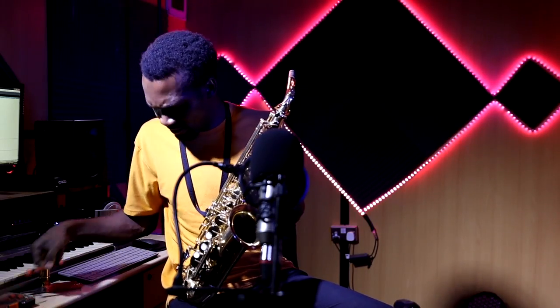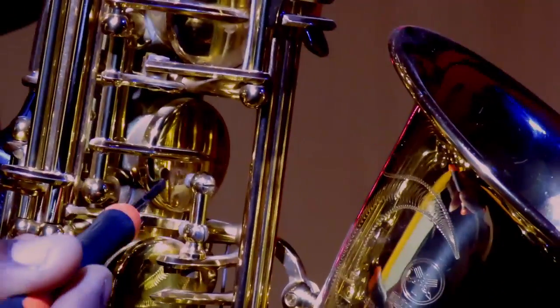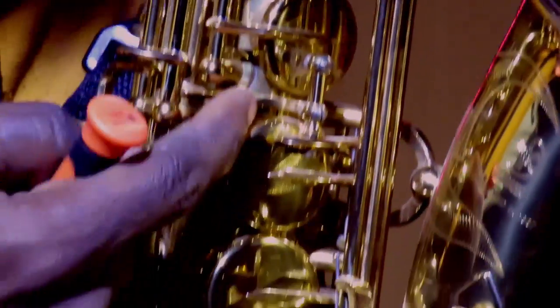One of such cushions is this one you have here. You have the corks here. This cork is going to help this guy from not opening, and then this cork here is going to push down.